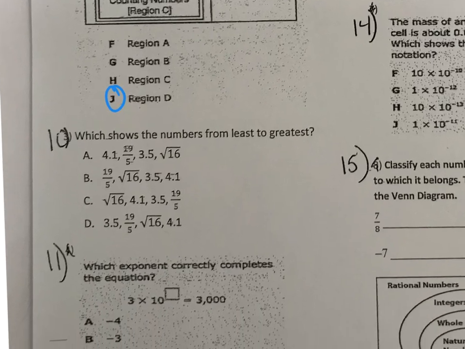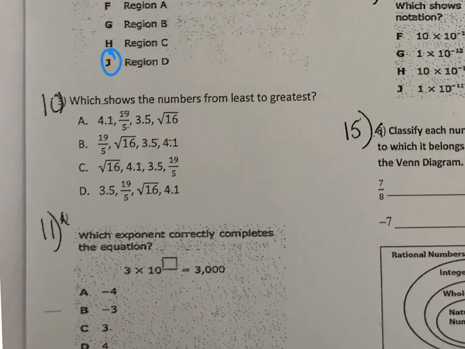Number 10. Which shows the numbers from least to greatest? So we've got 4.1, and then 19 over 5 is 3.8. This pen is having the struggle bus.